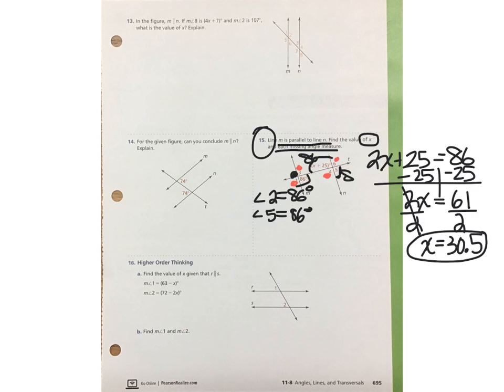Okay, remember angle 5 is 86 and angle 2 was 86. So now let's use supplementary angles. If angle 1 and the 86 degree angle are supplementary, then what that tells me is that 180 take away 86 equals the measure of angle 1.